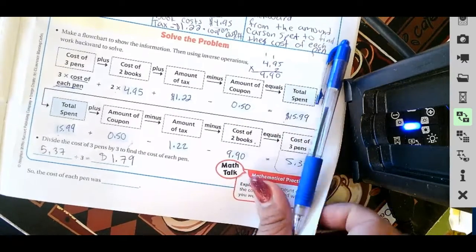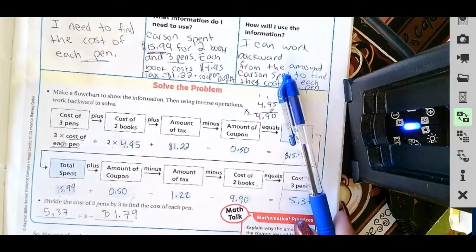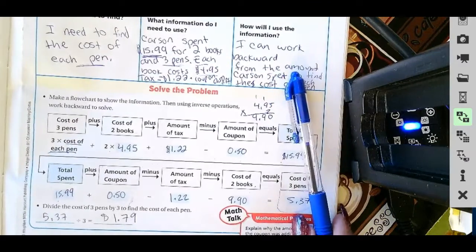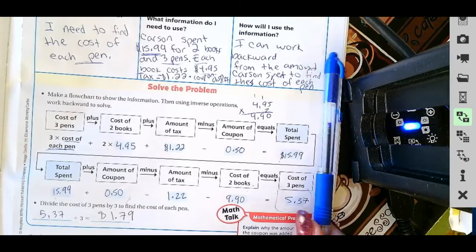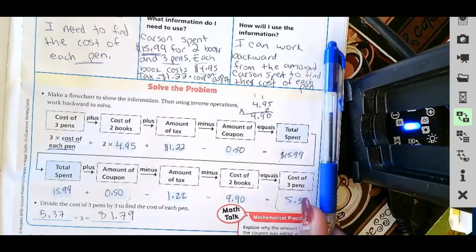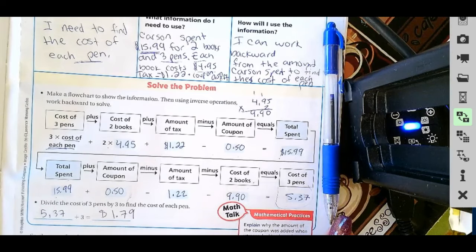If you are still lost in any of this, just go back and watch the video again. And we will be working on this again tomorrow so that I can give you support and help you if there's anything you are still having trouble with. But for today, I just want you to give it a try. And then tomorrow we'll look at this closely.